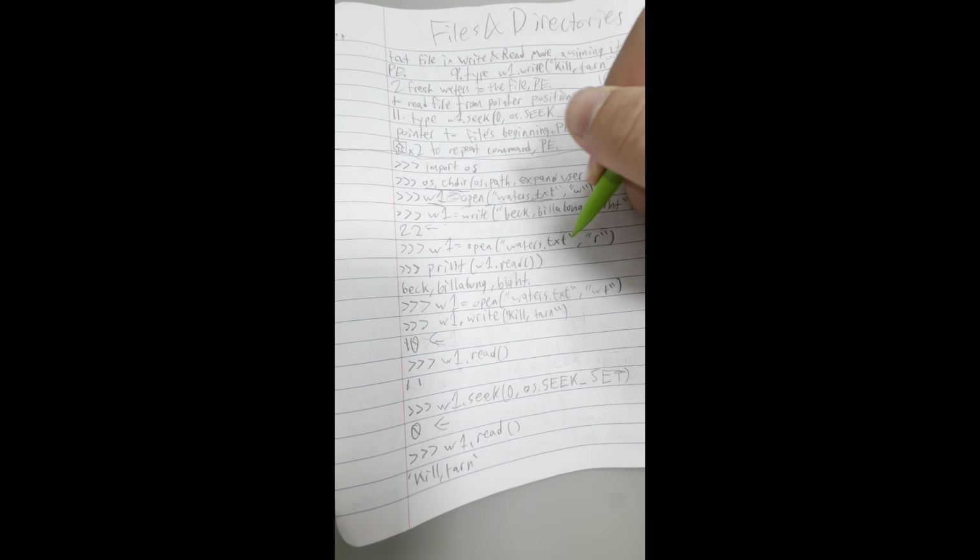Hold on a second, let me reread this. Okay, I'm at print, so never mind, forget what I just said. It uses the print function to display the output from using the read method on w1.